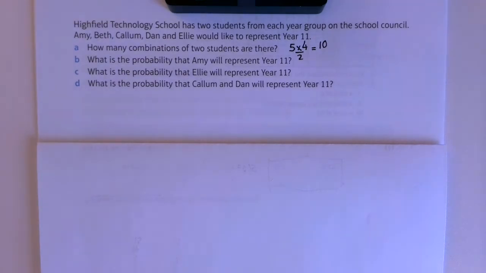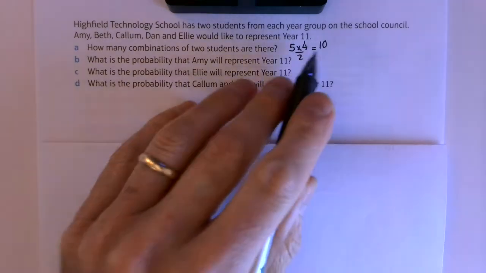So that was different to the question about podiums from a couple of lessons ago, where I said how many different ways could you get gold, silver, bronze. The order there is important, the gold, silver, bronze, the order is important, so you wouldn't have divided there. Okay, so we've got 10 combinations.